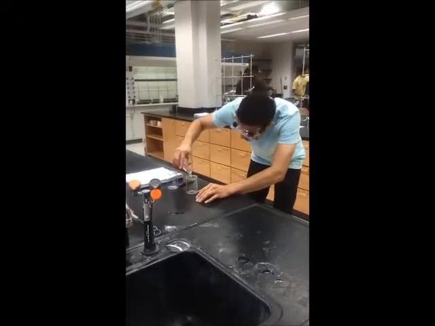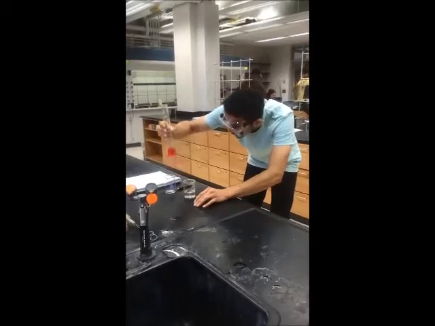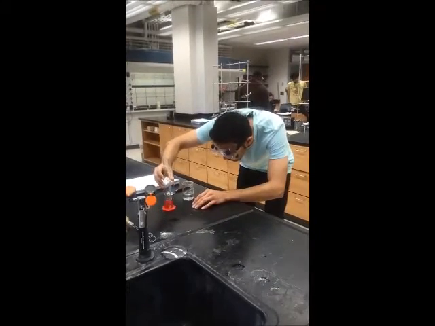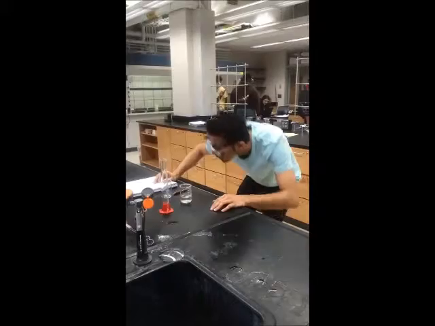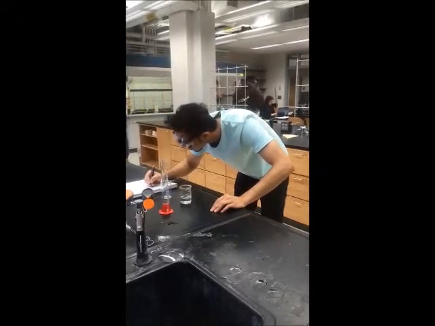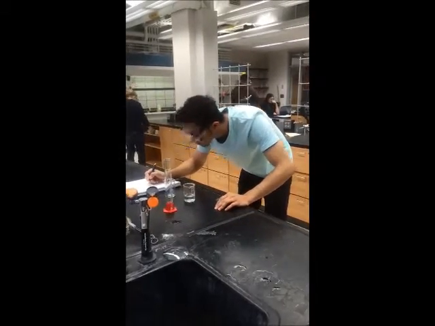Then pour some of your solution from the graduated cylinder to the new beaker. Then read and record. This will be your final volume. After you have the data from the initial and final, do your calculations.